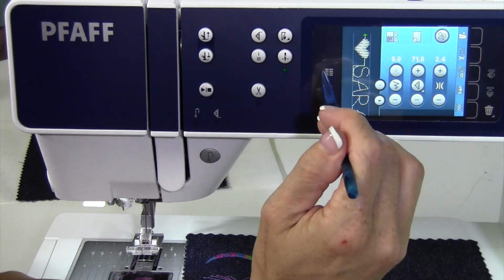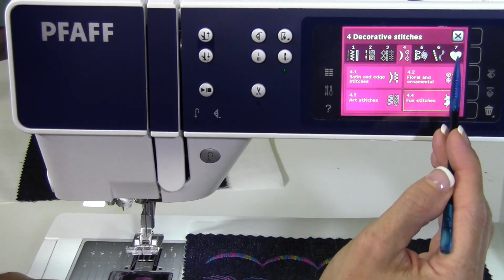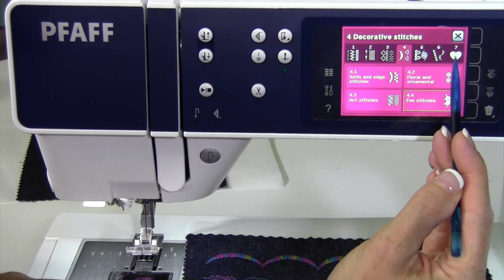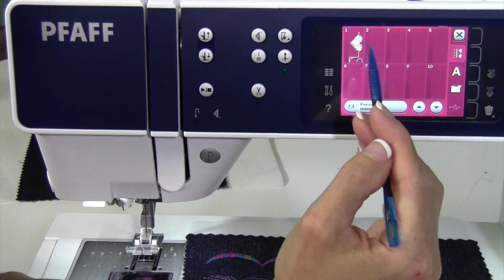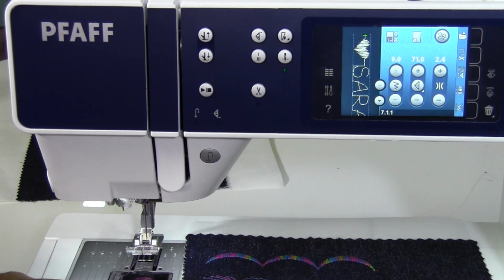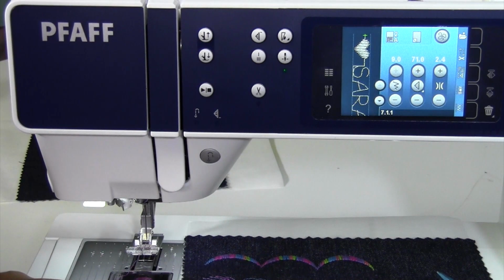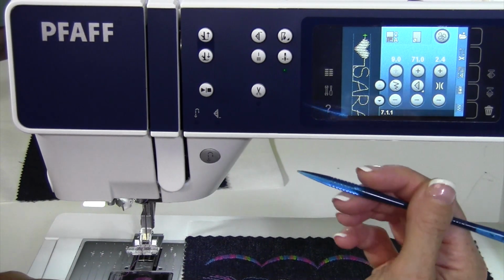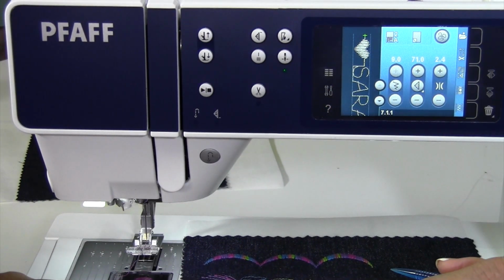So when I'm ready to find stitches that I've actually saved, that is the heart that you've probably been seeing. And I can come back in, pull it back up, and be able to stitch it at a later time after I've turned the machine off. And days later, I can come back and it's still there.